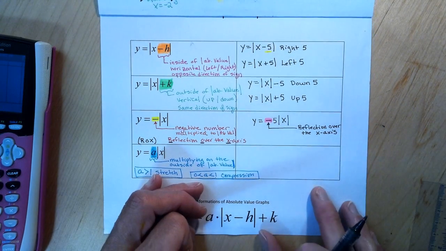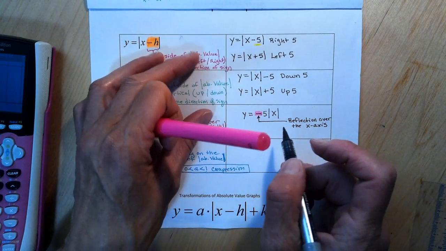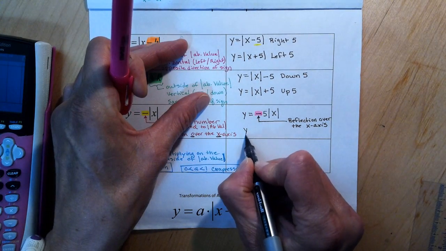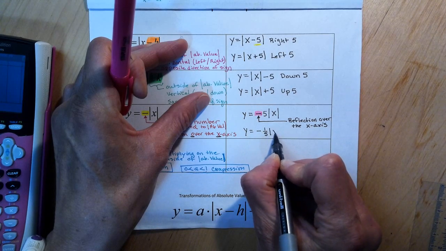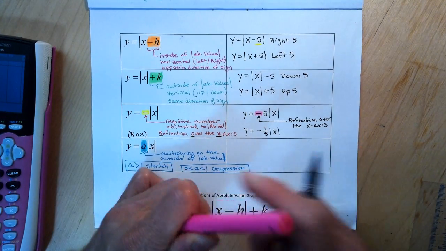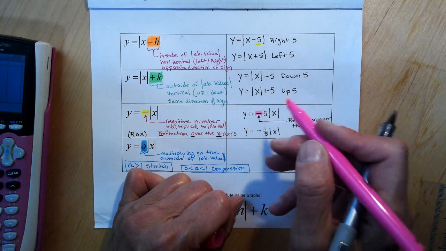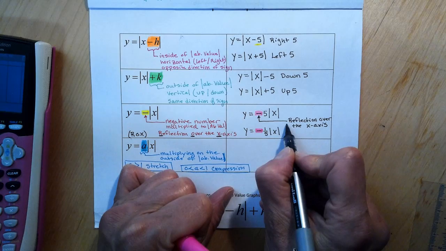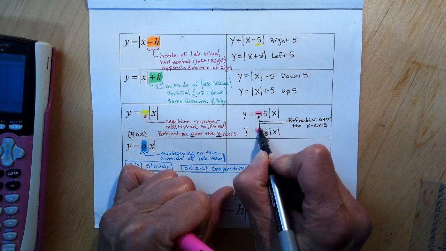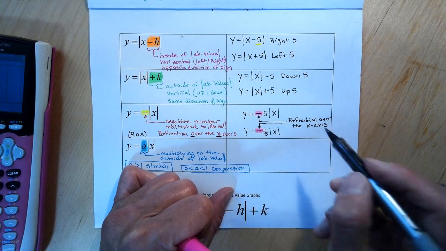Just that negative sign. If I have y equals negative 1/5 absolute value of x, the same thing is true. Just the negative sign gives me the reflection over the x-axis.